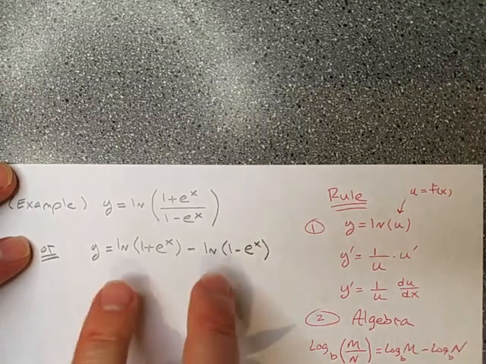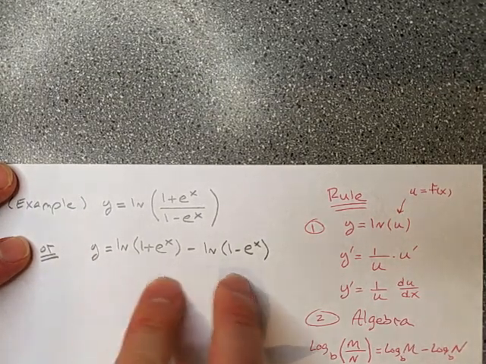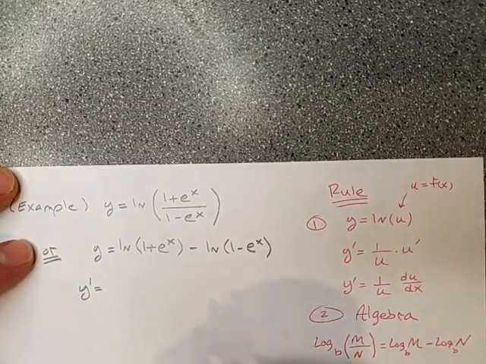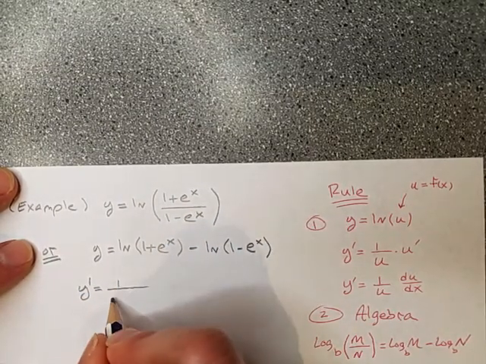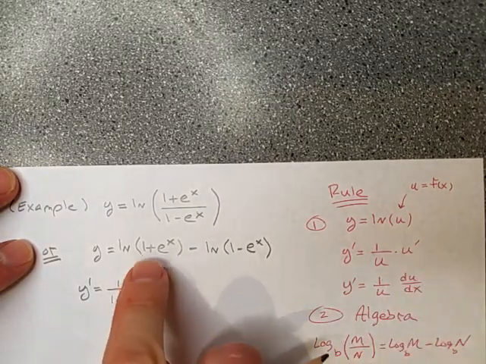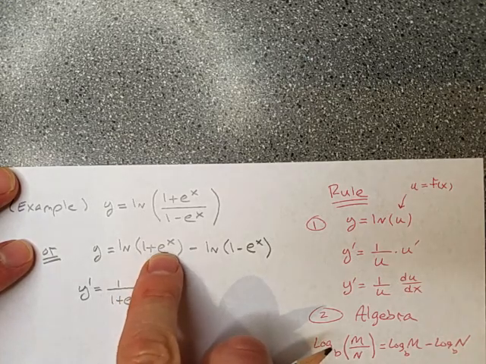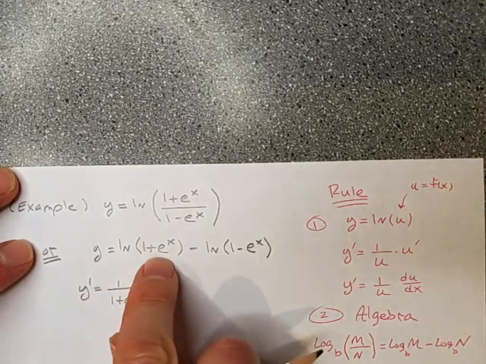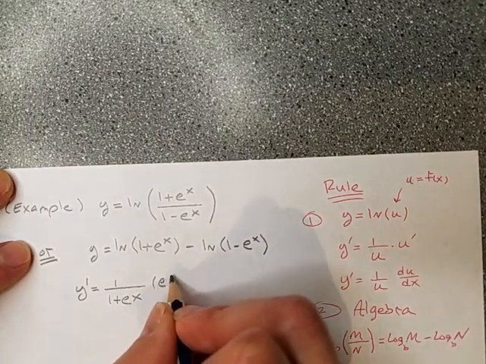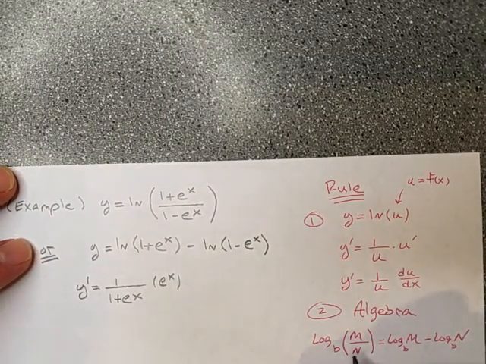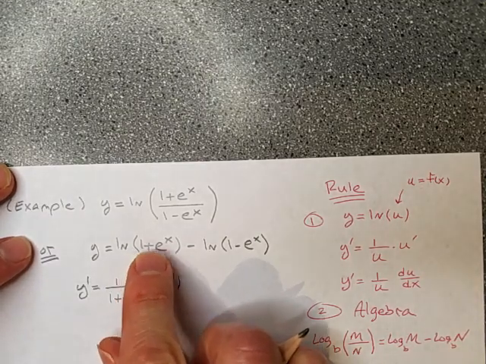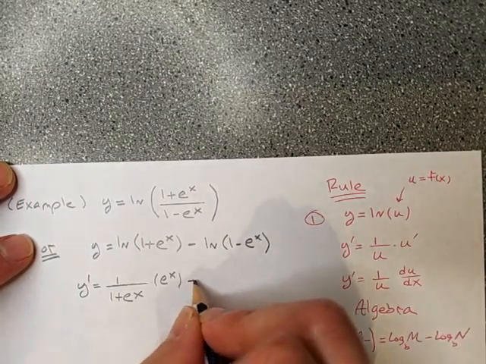All right, so let's find y prime based on this. So y prime is going to be 1 over u. Okay, and what's the derivative of that 1 plus e to the x? What's u prime? That's natural log of u. Here's 1 over u. What's u prime? It would just be e to the x, right? What's the derivative of 1 plus e to the x? It's 0 plus e to the x. All right, minus, what about this one?